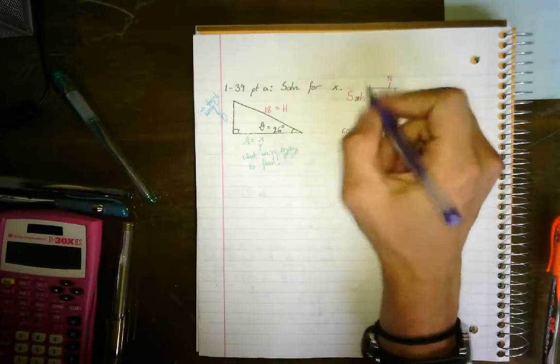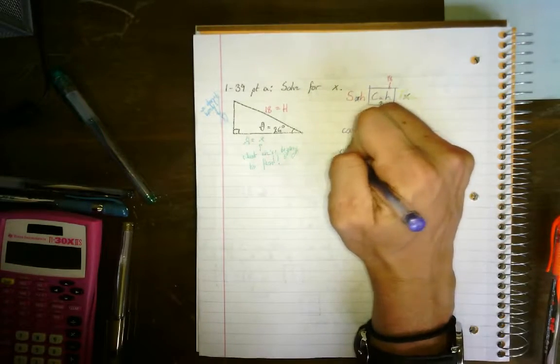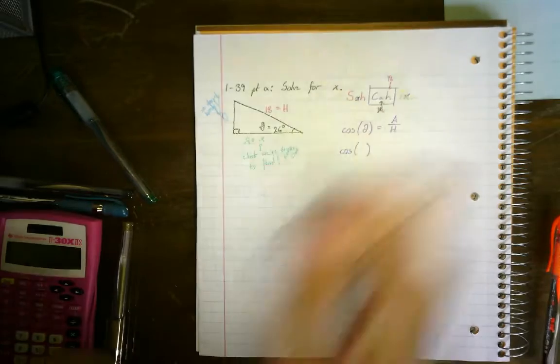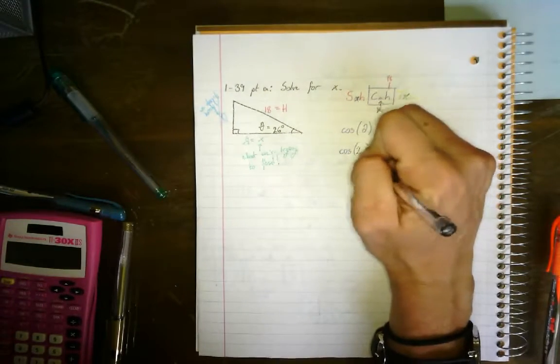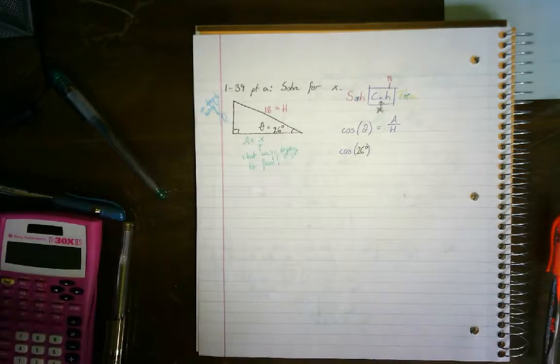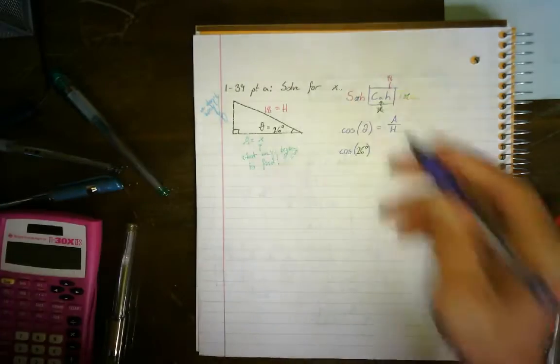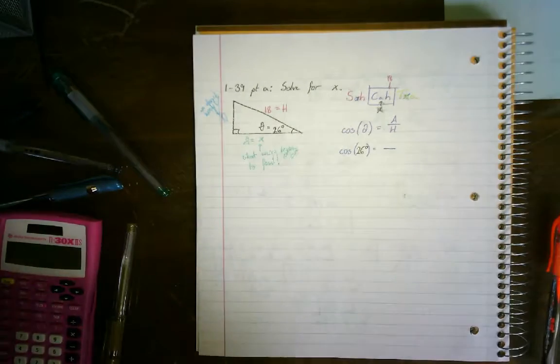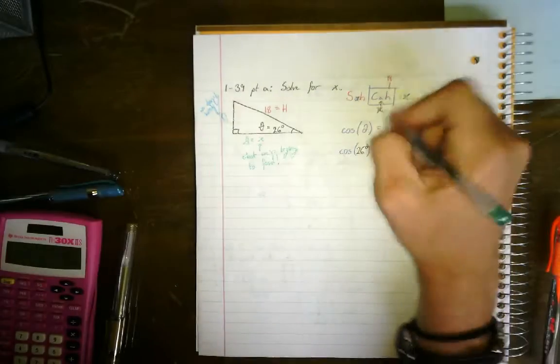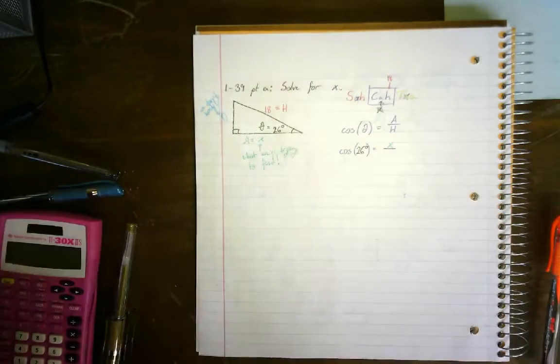So I substitute my angle theta with what it represents. So here it's equal to 26 degrees. And we know that that's equal to the ratio between our adjacent side, which is x, and our hypotenuse, which is equal to 18.